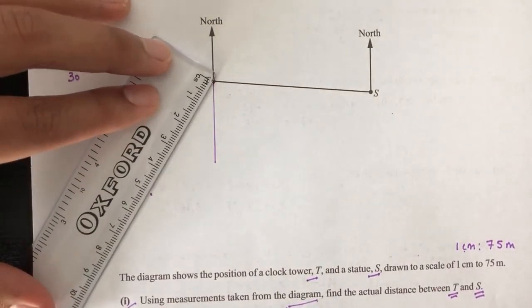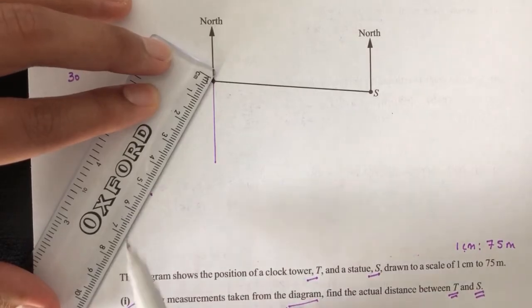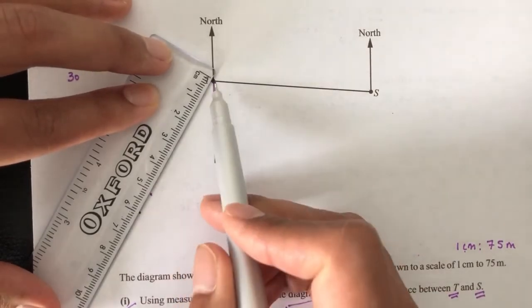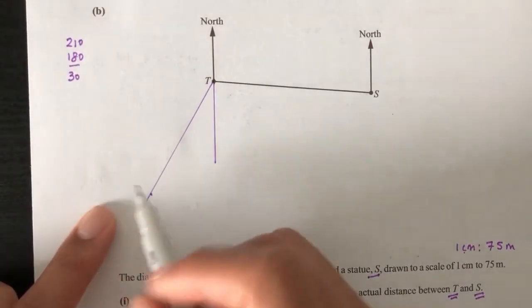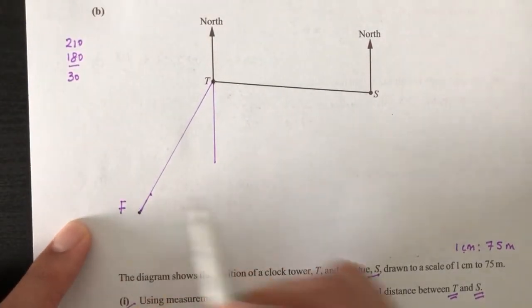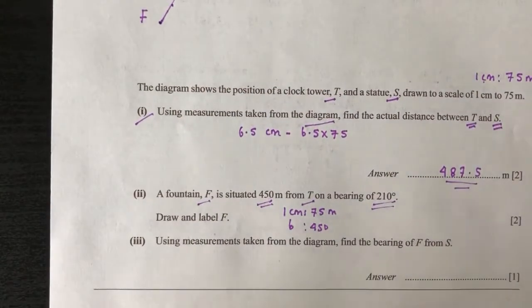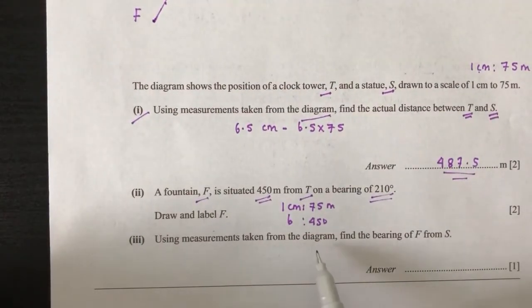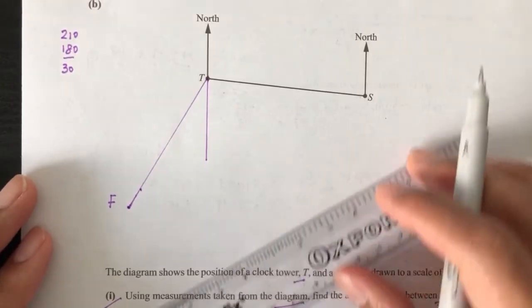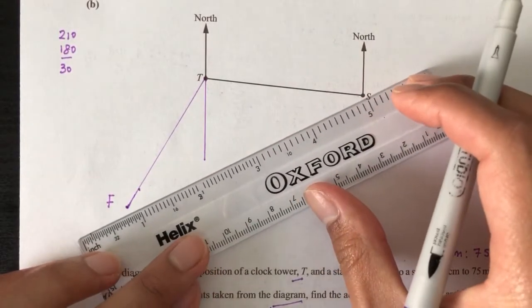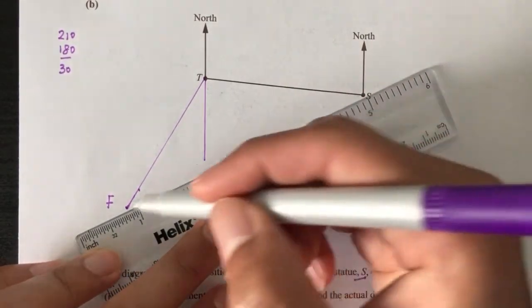So 6 centimeters will be about here. Okay, and that is the point F, this point. So now question part 3. Using measurements taken from the diagram, find the bearing of F from S. So let's join those two so we can know exactly what we are looking for. So FS is this line.